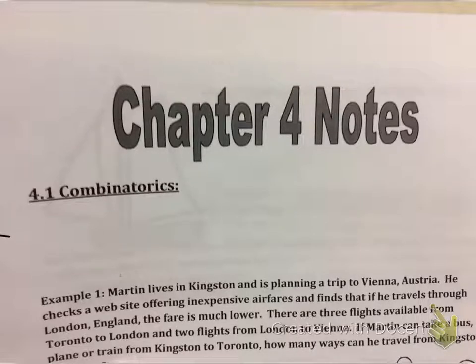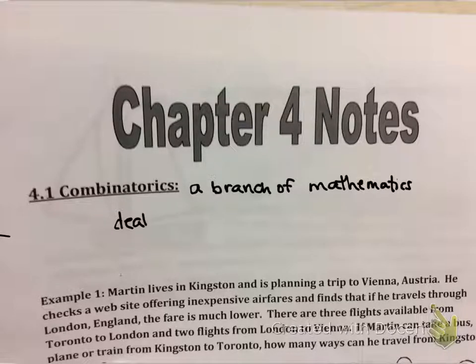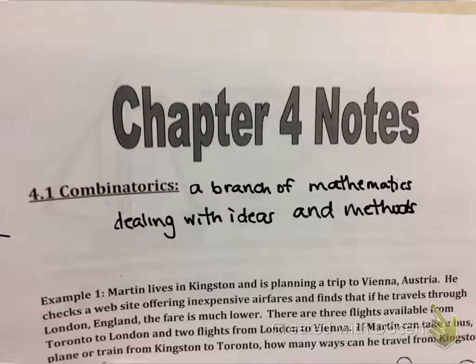So we're going to start by defining combinatorics. It's a fancy word that is a branch of mathematics dealing with ideas and methods for counting in complex situations.